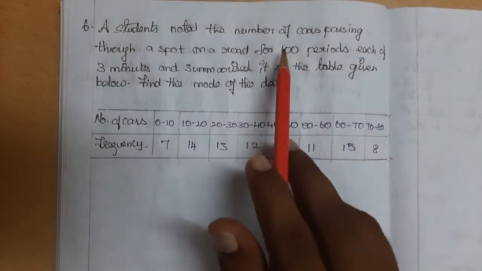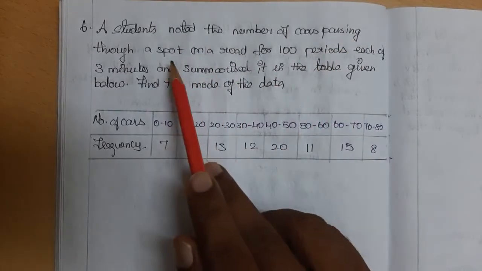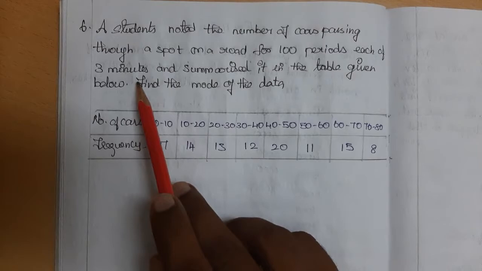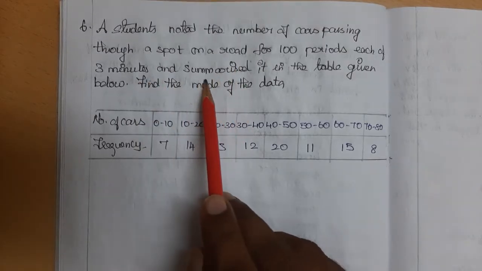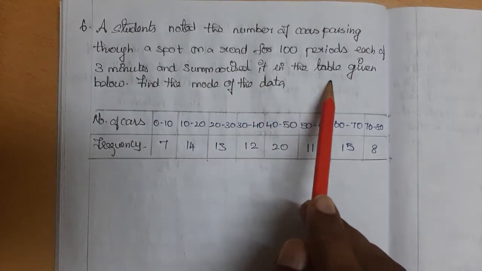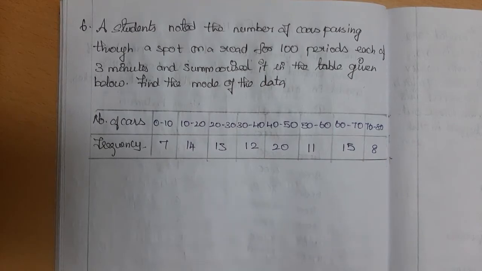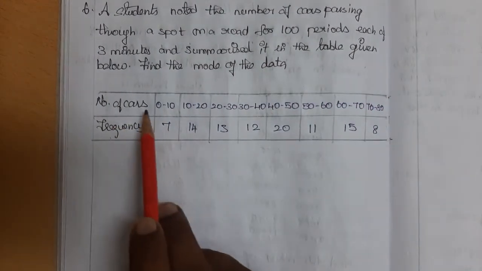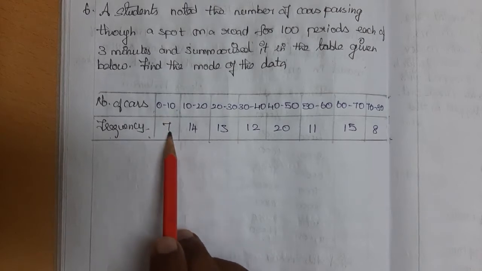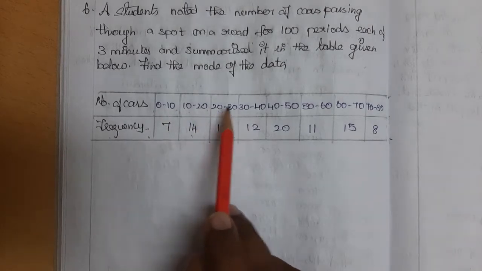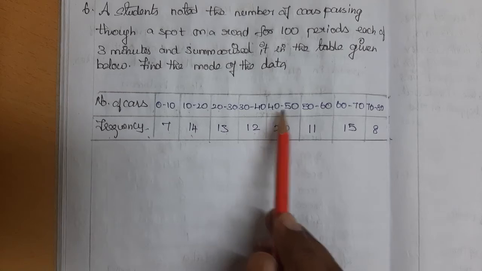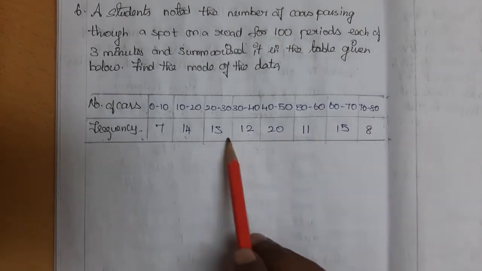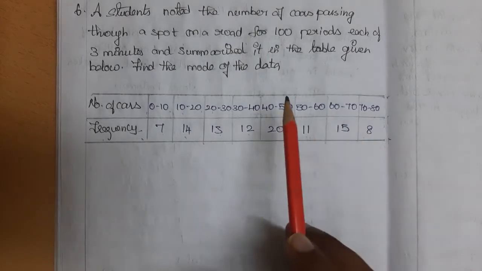So here we go for the next problem. A student noted the number of cars passing through a spot on a road for 100 periods, each of 3 minutes, and summarized it in the table given below. Find the mode of the data. So number of cars and frequencies: 0 to 10, 7, and 10 to 20 there is 14, 20 to 30 is 13, 30 to 40, 40 to 50, so up to 80 he calculated, and the frequency is given. So we have to find the mode.